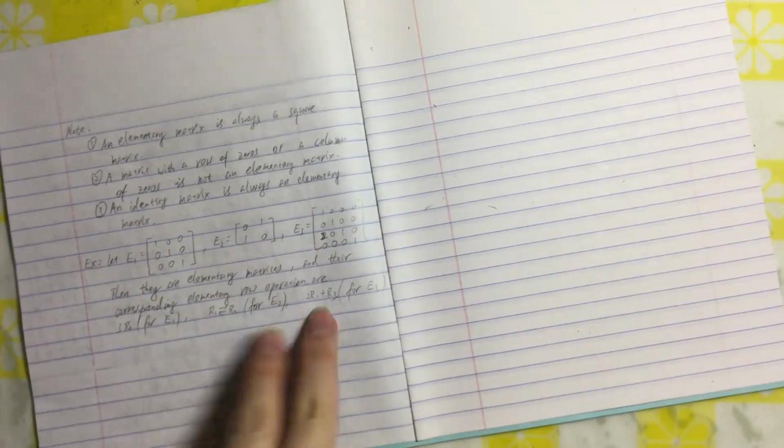Those are the corresponding elementary row operations of these three elementary matrices.